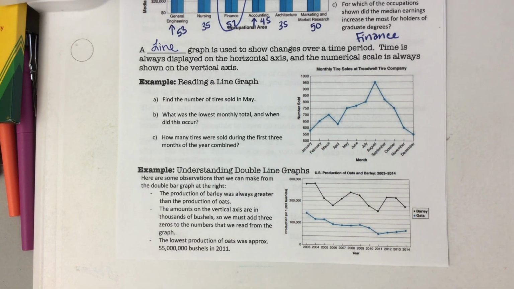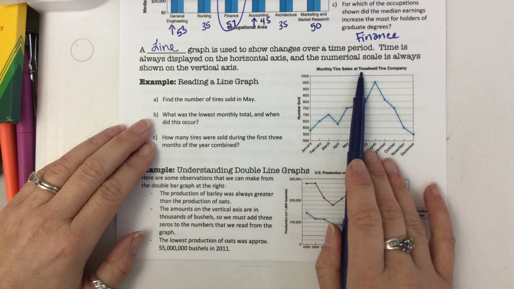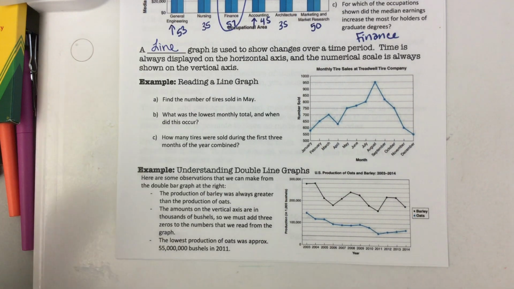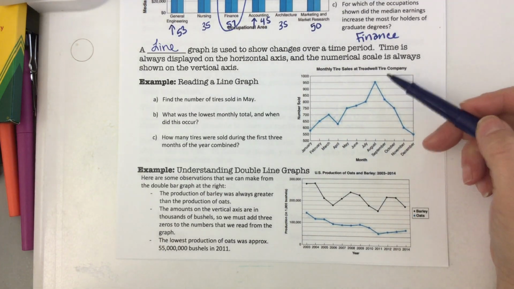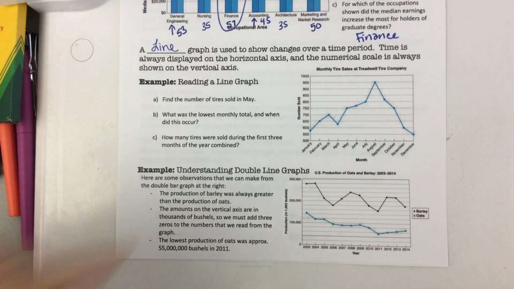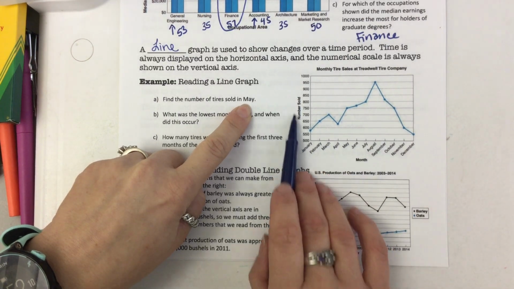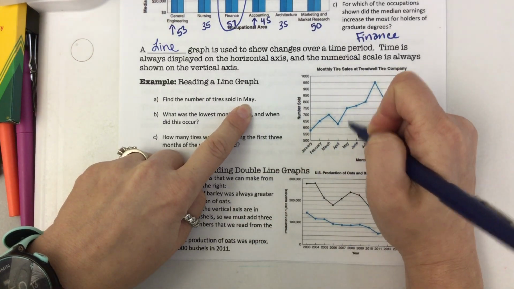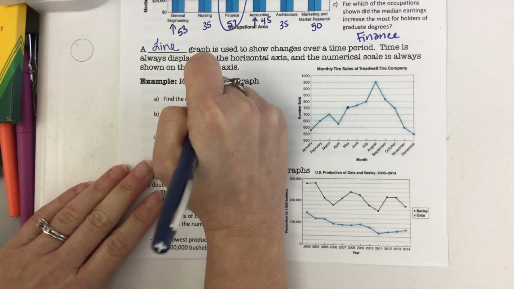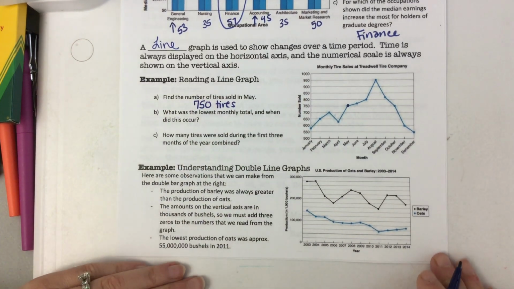Okay, let's go ahead and read a line graph. So this is monthly tire sales at Treadwell Tire Company. Okay, if you are looking at, maybe you want to purchase Treadwell Tire Company, right? You want to know all you can learn about it, okay? So if you want to find the number of tires that they typically sell in May, this is the number sold. So if I find May, here's May right there, and it is 750. So typically, they sell about 750 tires in May.